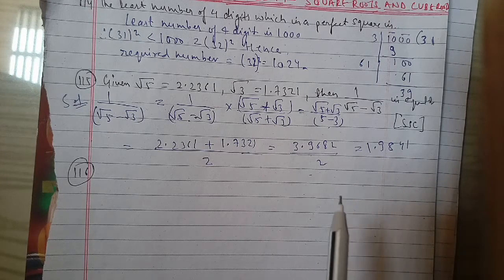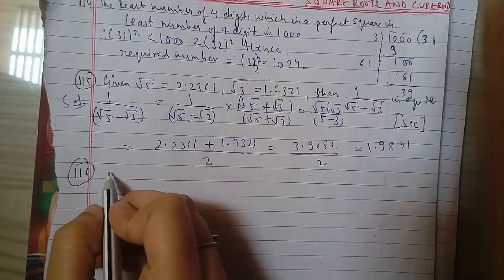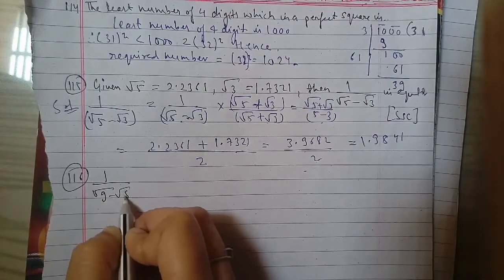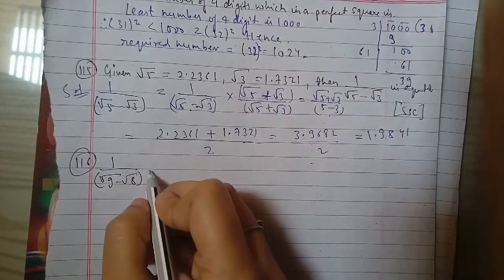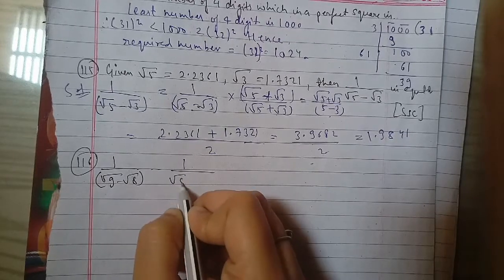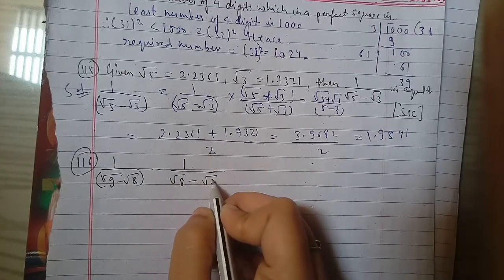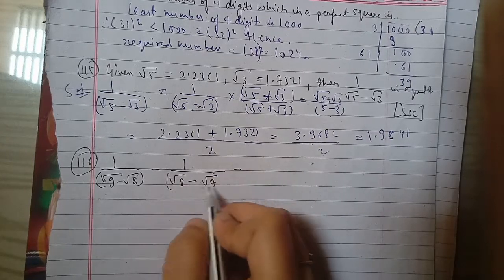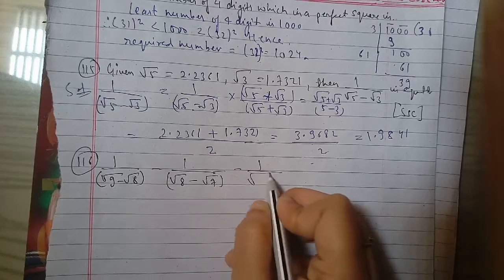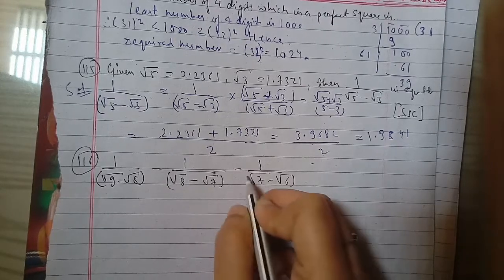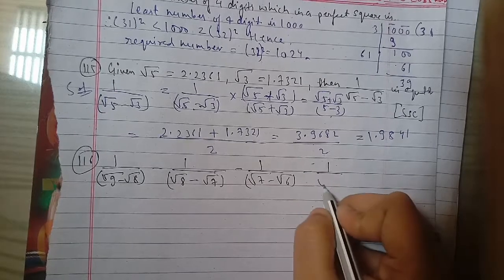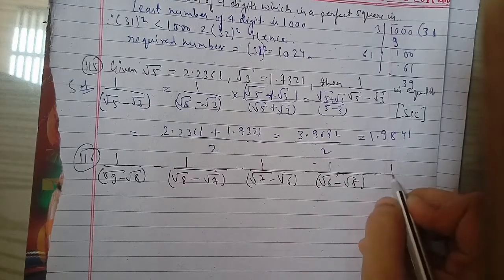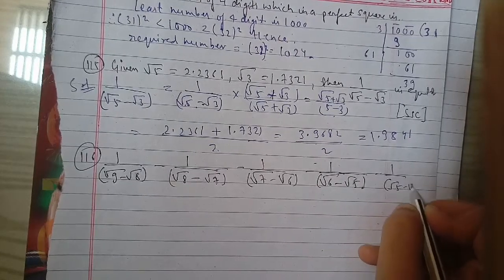1 upon root 9 minus root 8, minus 1 upon root 8 minus root 7, minus 1 upon root 7 minus root 6, minus 1 upon root 6 minus root 5, minus 1 upon root 5 minus root 4, that is equal to, we have to find out.